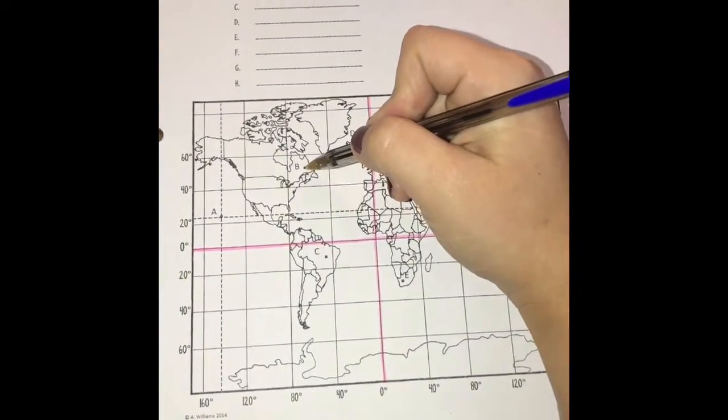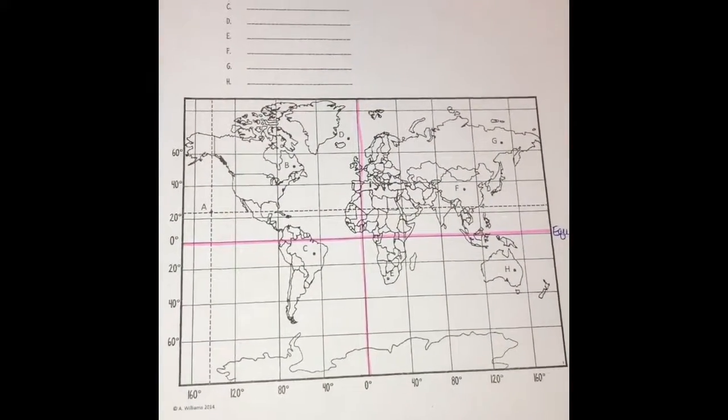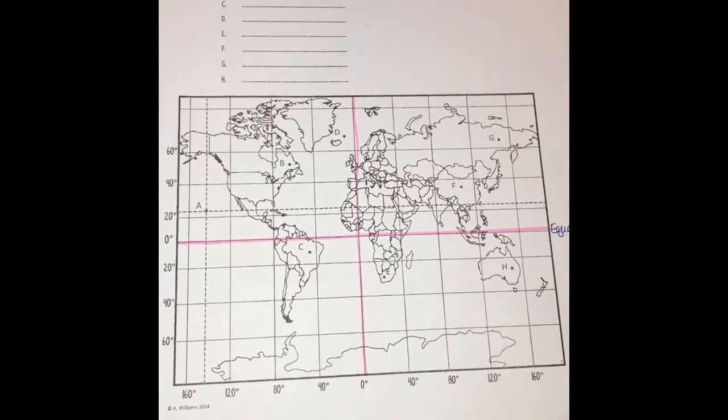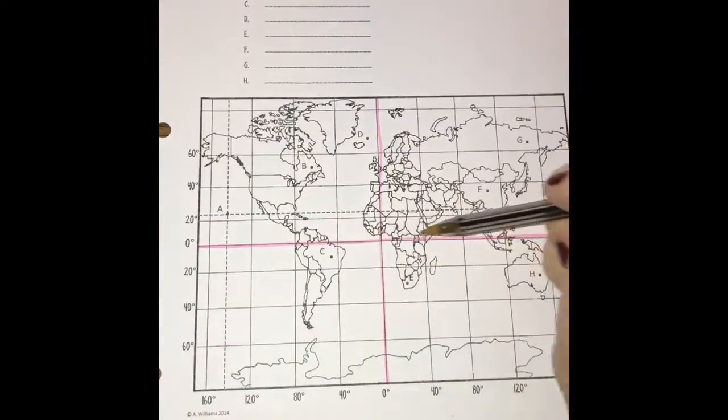Here's point B. The first thing that we said we had to do is find the equator and start with the equator. Always start with the equator, right? So here's the equator, runs right through here.